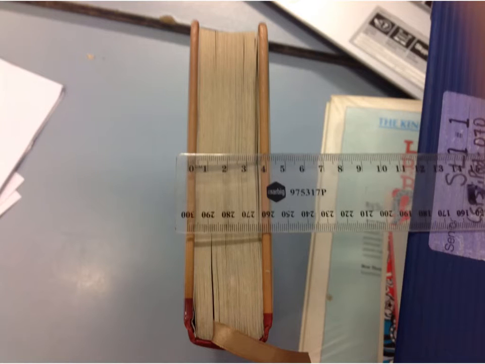Now to measure my height. I've done this from a different angle, as it would be difficult to measure it from the ground. You can see that my height is just more than 4 centimeters. Again, I'm going to round that to the nearest number of centimeters. So my height is 4 centimeters.